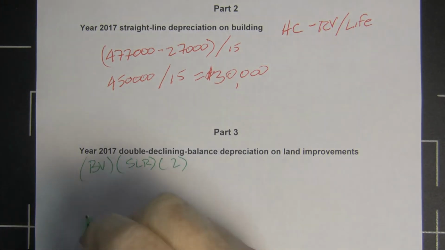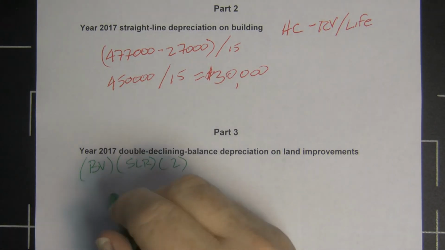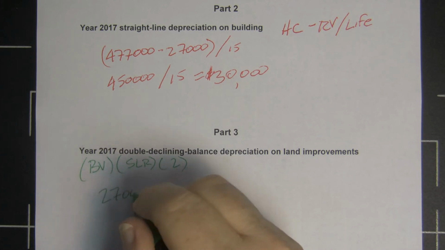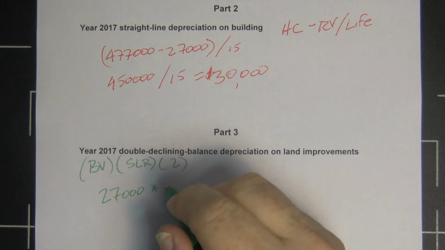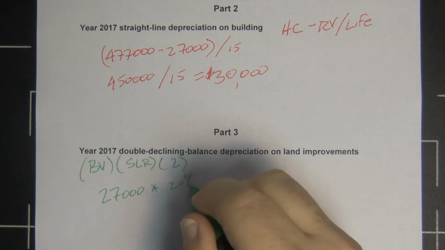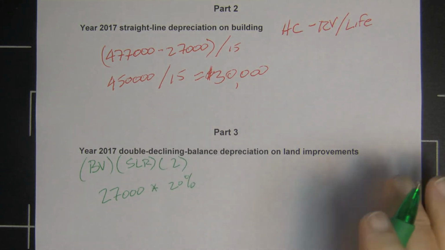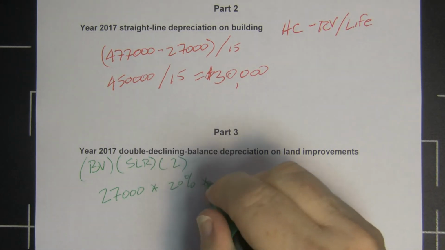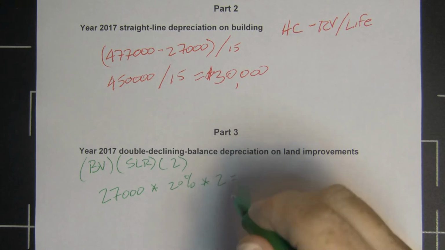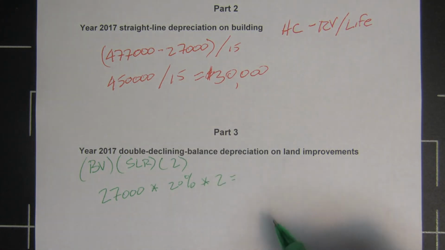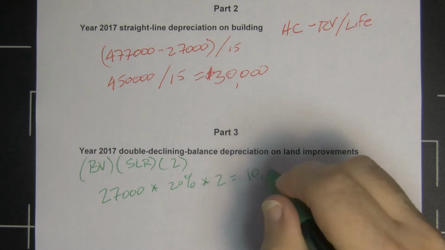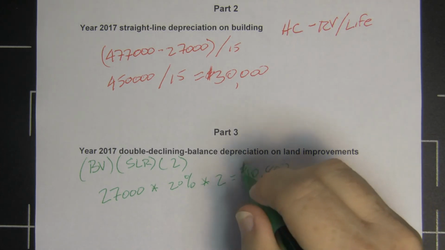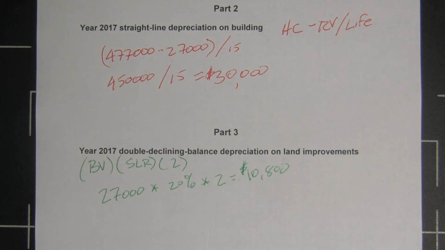So we're going to take the book value at the beginning of the year, which the first year is $27,000, times the straight line rate, which is 20%, 1/5, because we're going to use 1/5 per year, times 2. So altogether, we're going to take 40% of $27,000. That's going to be the depreciation for year 1, and that's $10,800.